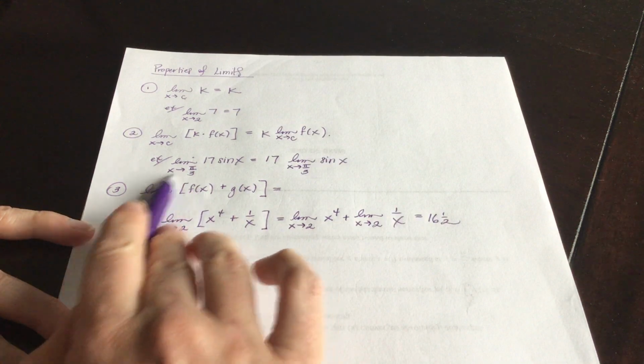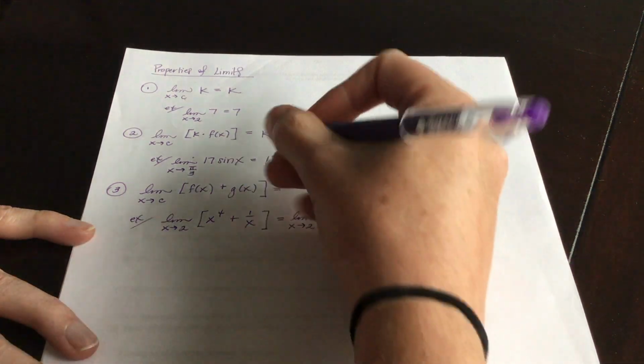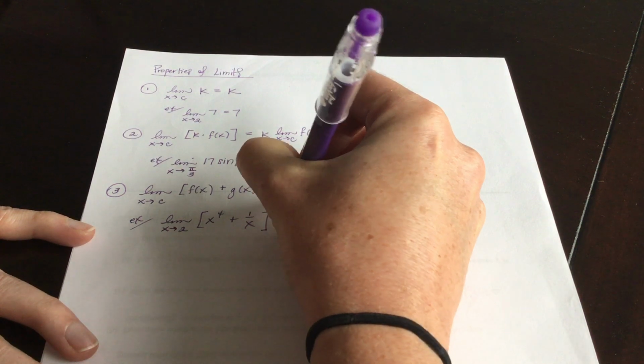And so in general, if you have addition of 2 functions of x inside a limit, you could distribute the limit over addition, which is super special because very few things in math do distribute over addition.